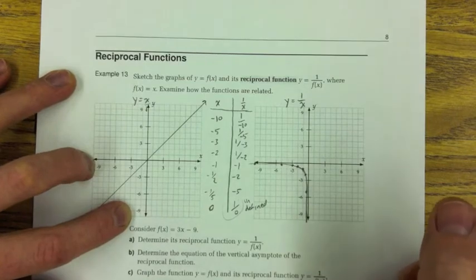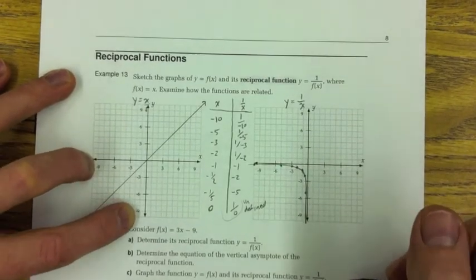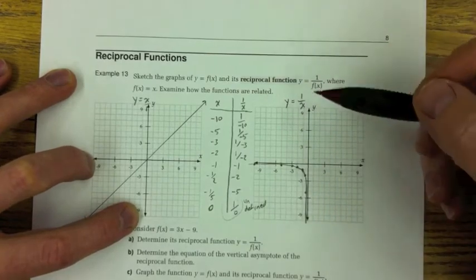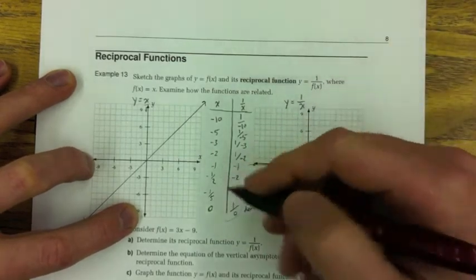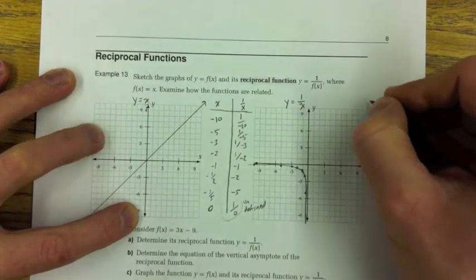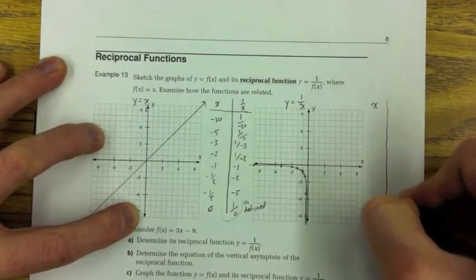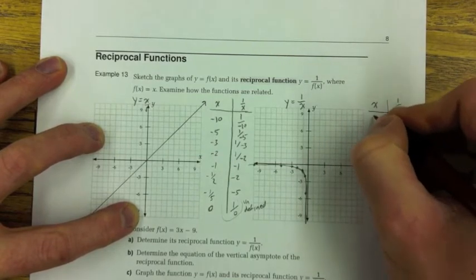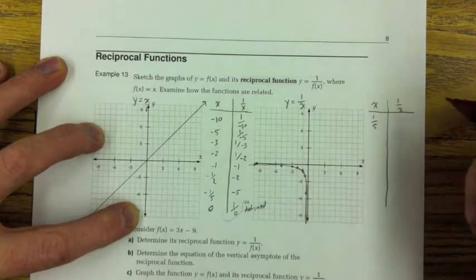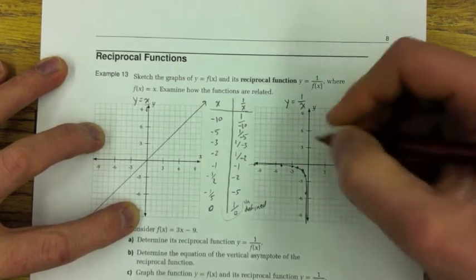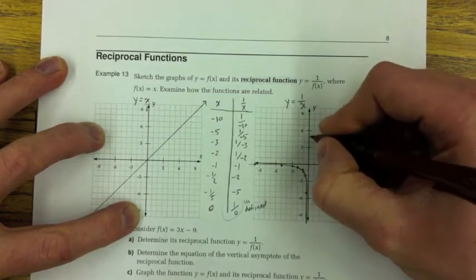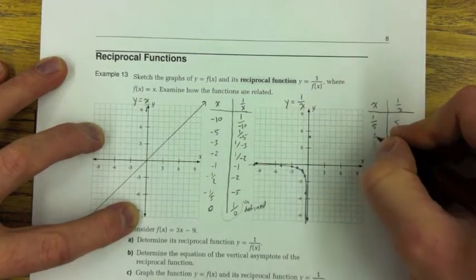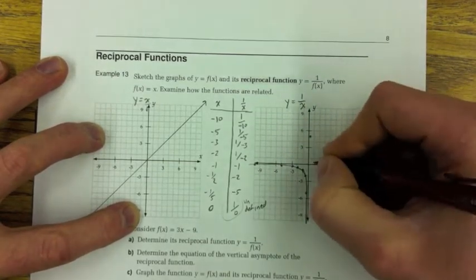Now, on the other side, you can imagine what happens when x is equal to positive 1/5. So let's take a look here. We've got x and 1 over x. Positive 1/5, we take the reciprocal and we get 5. The reciprocal of 1/2 is 2.